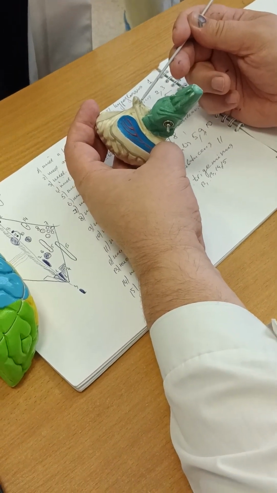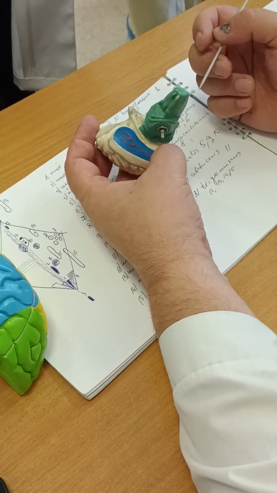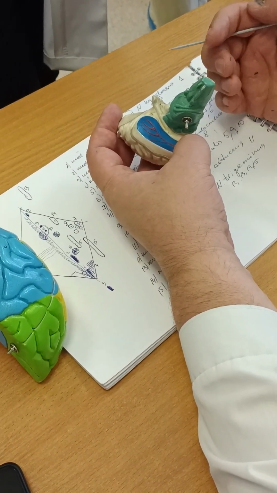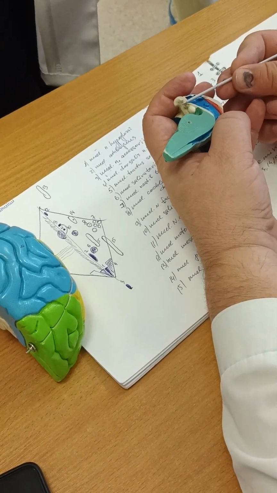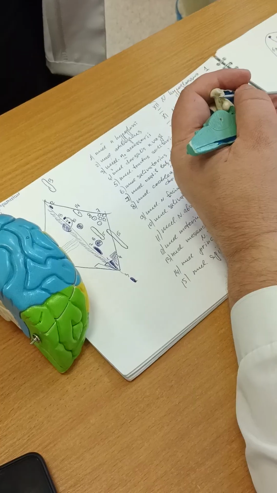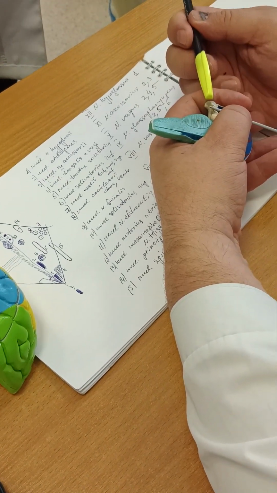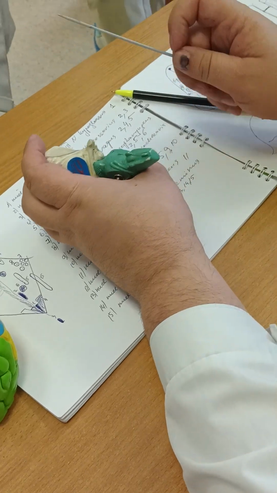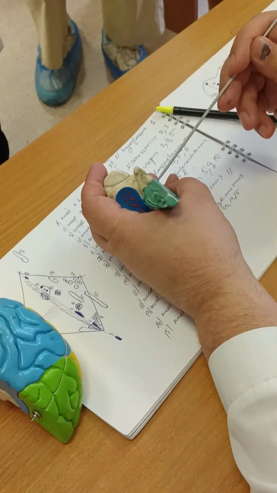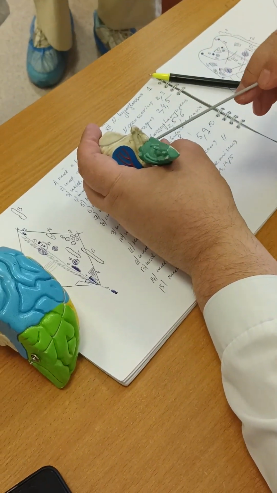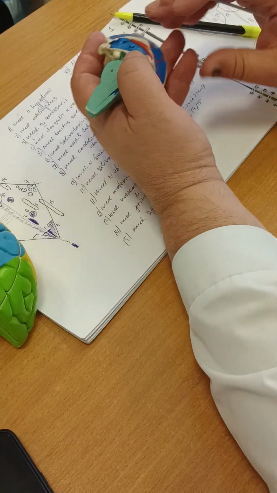Behind the chiasma we have the tuber cinereum, and the tuber cinereum gives the infundibulum, and the infundibulum is the place attached to the pituitary gland, or hypophysis. That is the anterior part of hypothalamus, and the posterior part has the mammillary bodies, right and left, and the posterior perforated substance, substantia perforata posterior. They are all structures of hypothalamus.